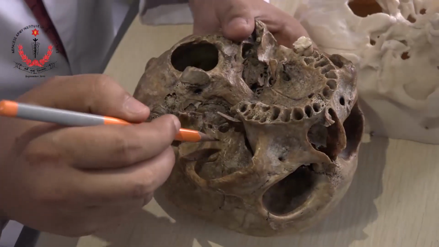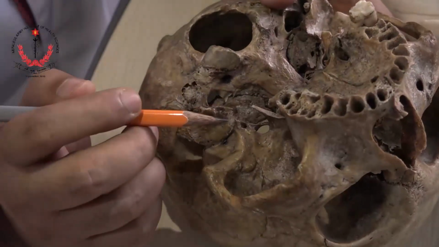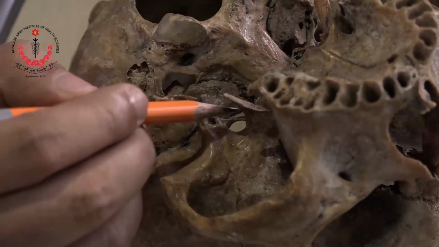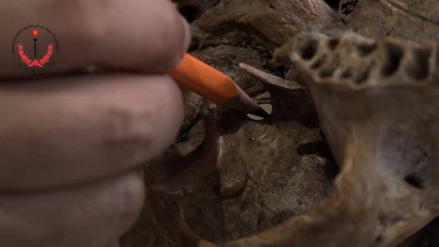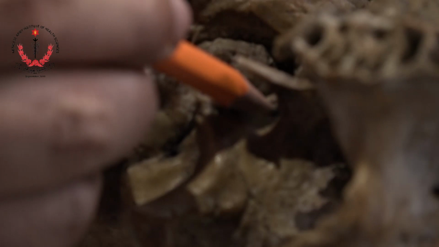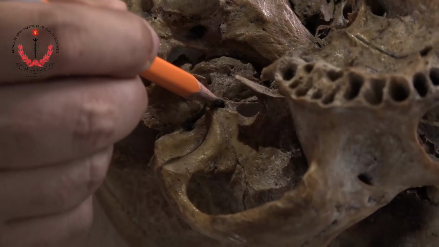Now, in the infratemporal surface of the greater wing of the sphenoid, the foramen just behind the lateral pterygoid plate, which is oval in shape, is the foramen ovale. Posterolateral to it, another small foramen will be there.